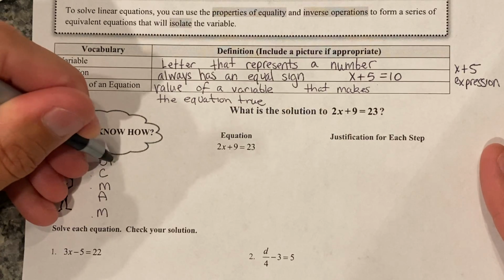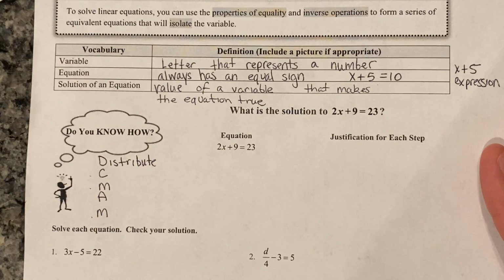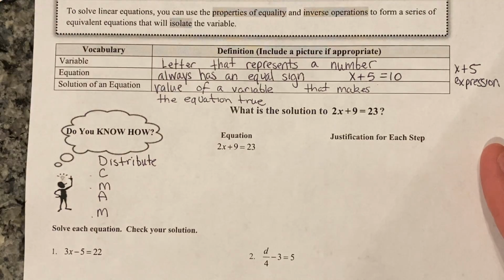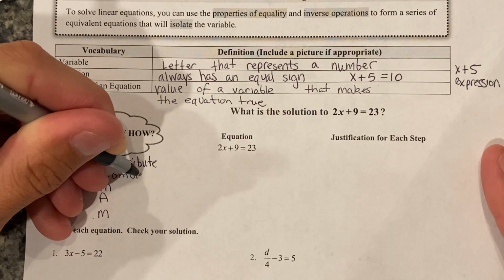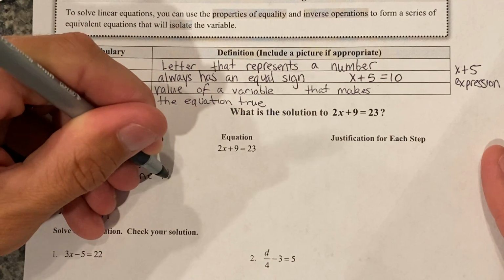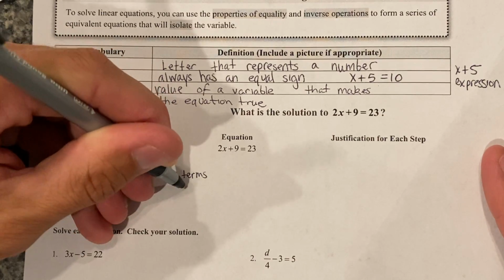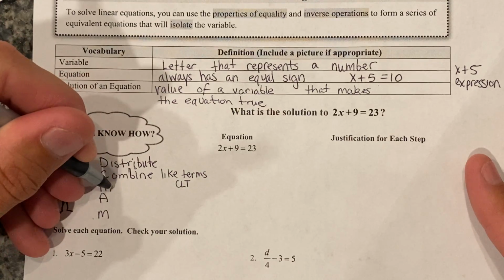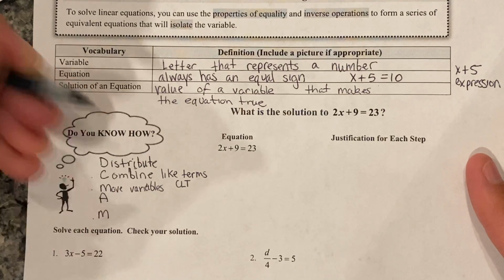These stand for distribute. Whenever possible, we'll distribute first. We're not going to be doing a lot of that today in this first lesson, or possibly at all. Then we combine our like terms. You're going to see me refer to that as CLT, combine like terms. Then we move all of our variables to one side, if that's not already done. Some of these things are already done today.